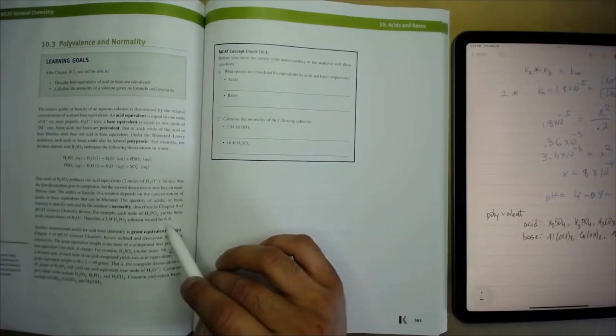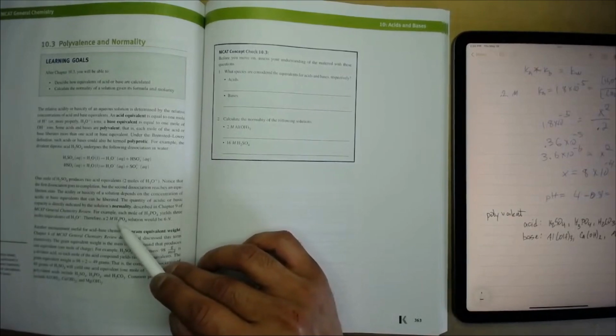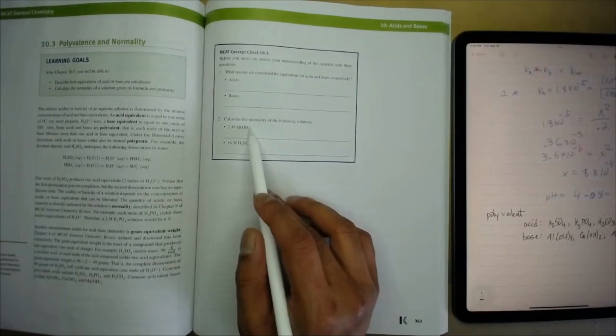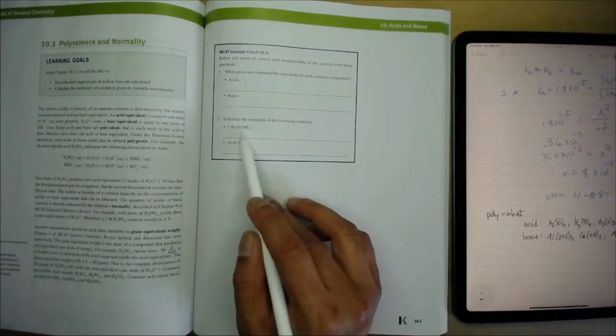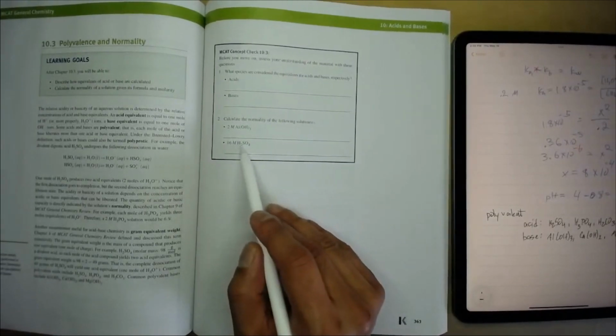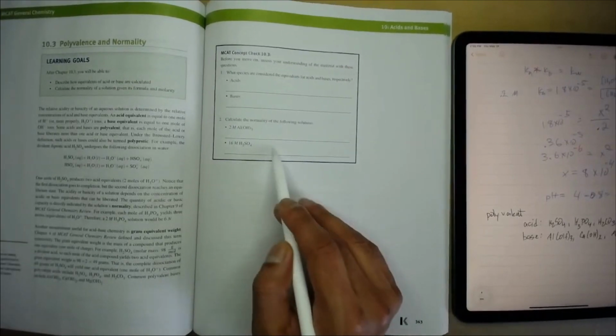2M, 1, 2, 3. Yeah, 1, 2, 3 for each one of these, so it is 6N. And 16M for H2SO4, you get 2, so it'll be 32N. 6N and 32N.